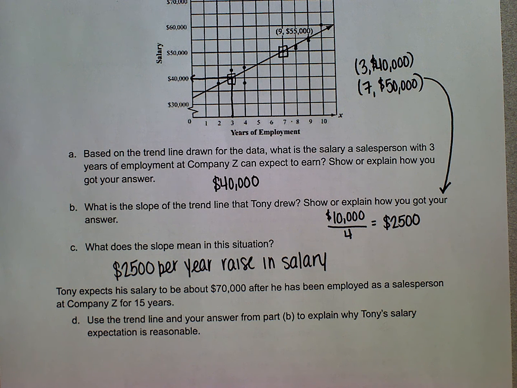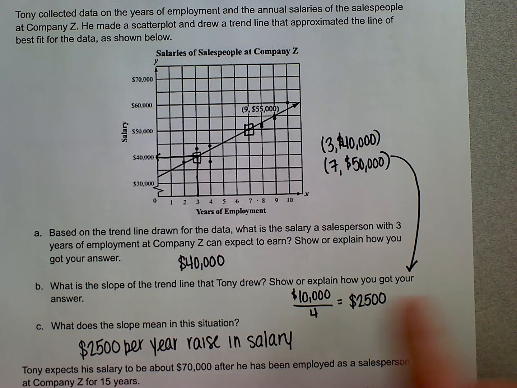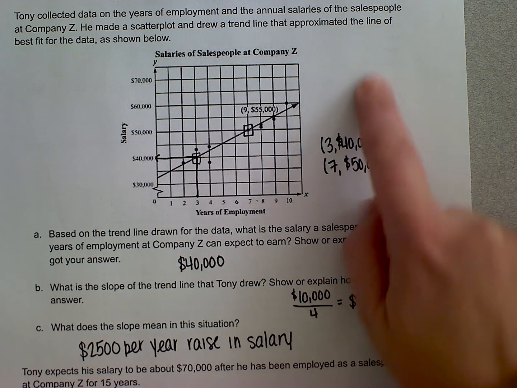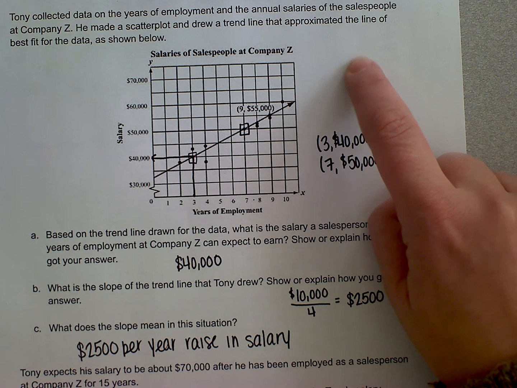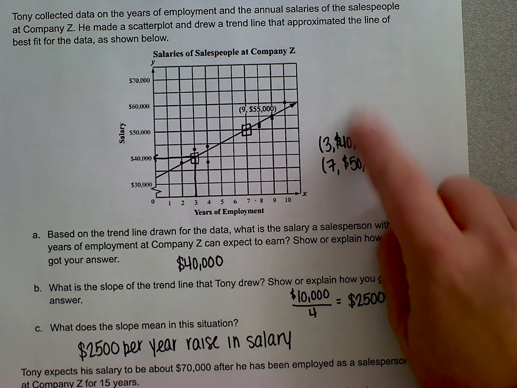Tony expects his salary to be about $70,000 after he has been employed as a salesperson at Company Z for 15 years. Oh, good for him. Use the trend line in your answer from Part B to explain why Tony's salary expectation is reasonable. So one, I guess we would have to extend the trend line, right? Because it doesn't even go up to 15. Okay, so you could do that if you really wanted to. That seems kind of annoying to me because I'd have to move this over a few and then say, oh, that would be up here. That seems about right if you moved over 5 more units.